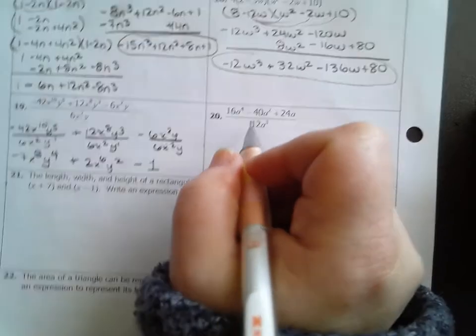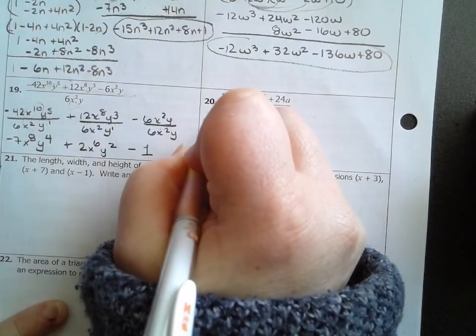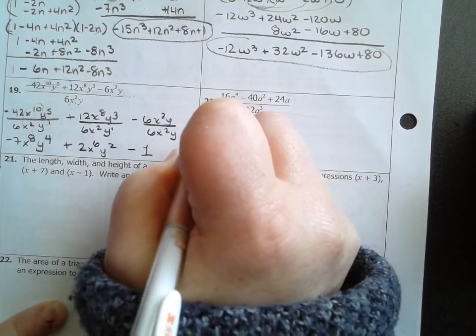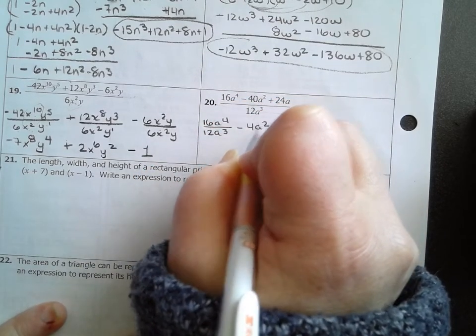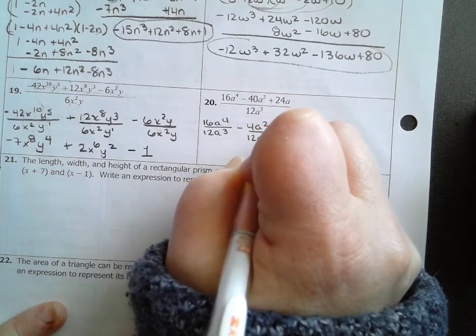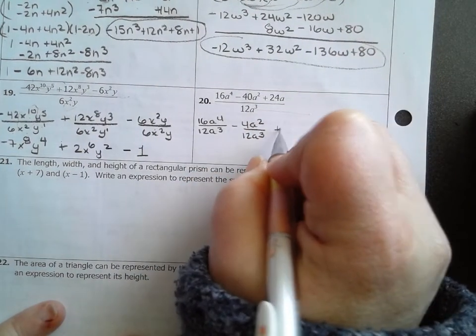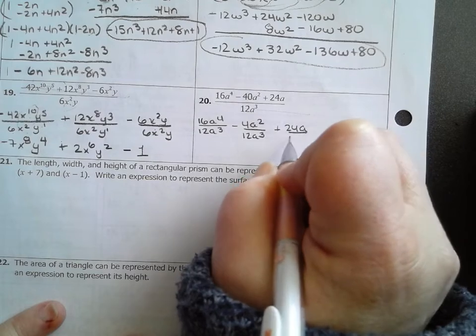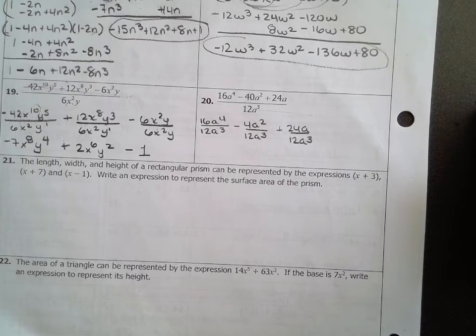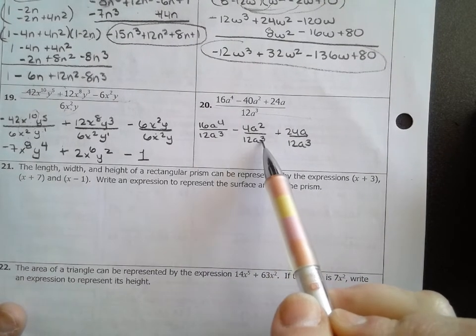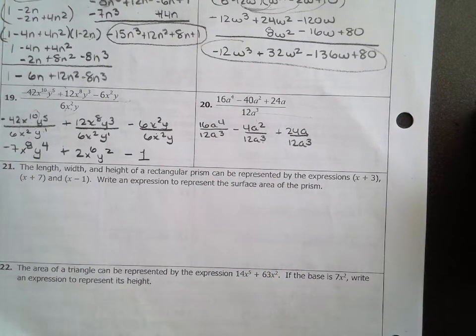Okay. So I'm going to do 16a to the 4th divided by 12a cubed, minus 40a squared divided by 12a cubed, plus 24a divided by 12a cubed. Now, when you are dividing by something that has a larger degree on the bottom, that's just a way of telling you that that variable is going to end up on the bottom and not on the top. You're going to have a negative exponent, but you don't have to deal with it really.